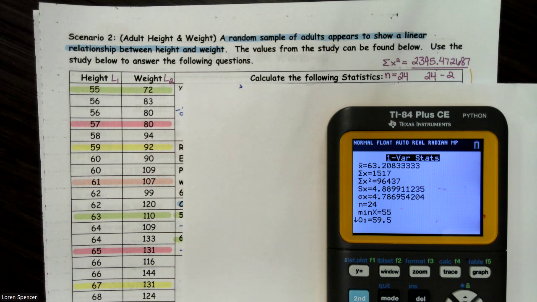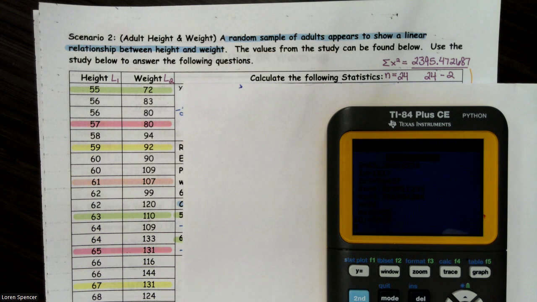This is an assignment on regression, specifically focusing on scatter plots and residuals. So, adult height and weight. A random sample of adults appears to show a linear relationship between height and weight. The values from the study can be found below. Use the study below to answer the following questions.